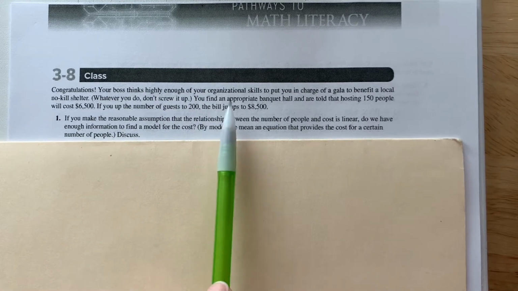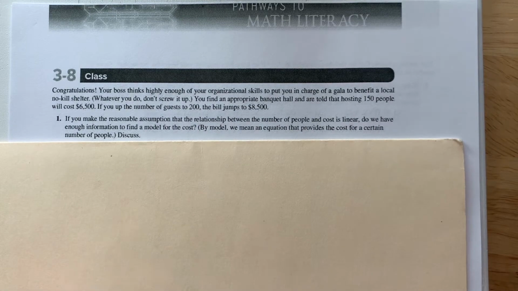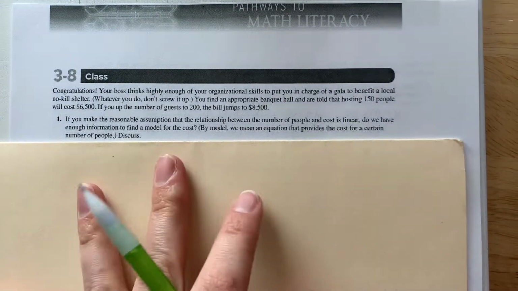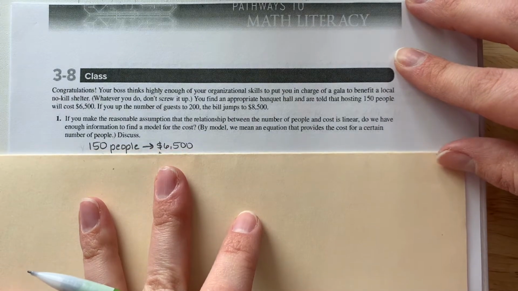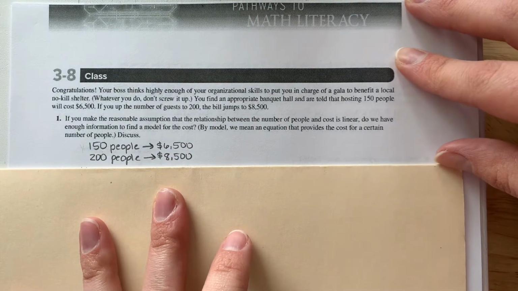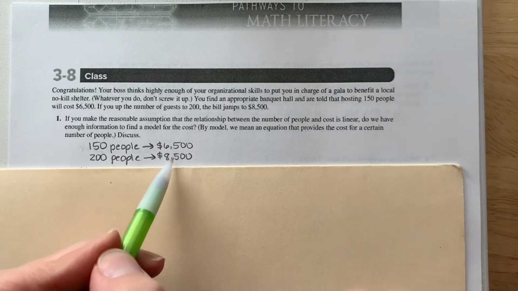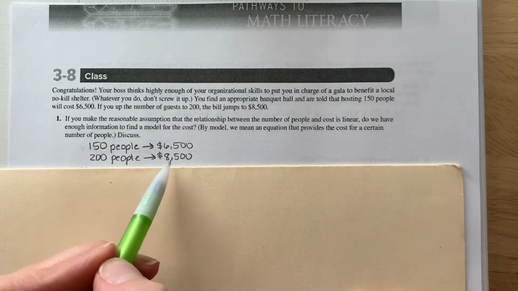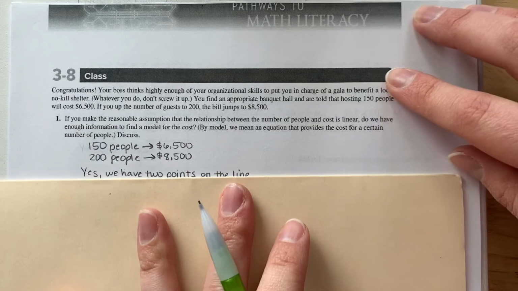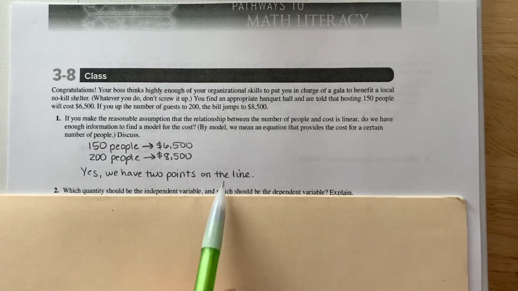So from the information given, we have to decide, do we have enough information to be able to write an equation, a linear equation? They want to know, is it linear? Okay, so we have to think back to Algebra 1. Here's what we know so far. We know that 150 people cost $6,500. We know that 200 people cost $8,500. So if you think about it, the people can be your X values, the cost can be your Y value. So we have two ordered pairs. And if you have 2 points, then you can create a line. So my answer, I went ahead and wrote it ahead of time. Yes, we can write a model or an equation because we have 2 points on the line.